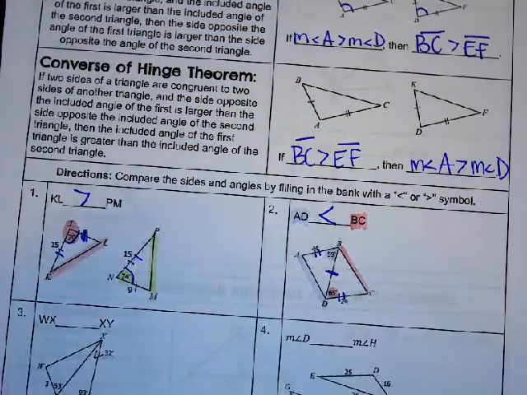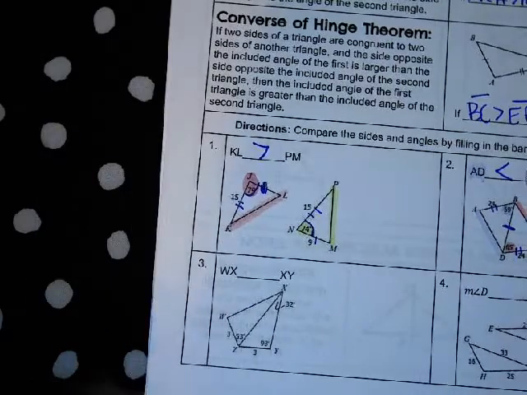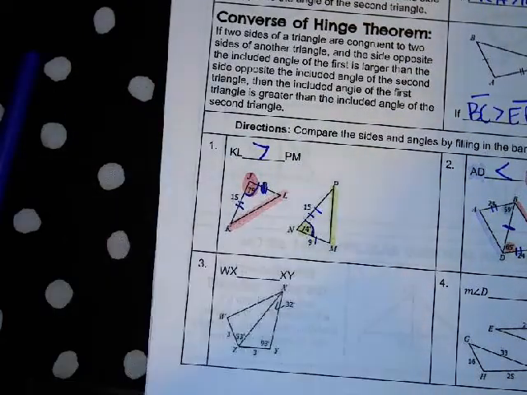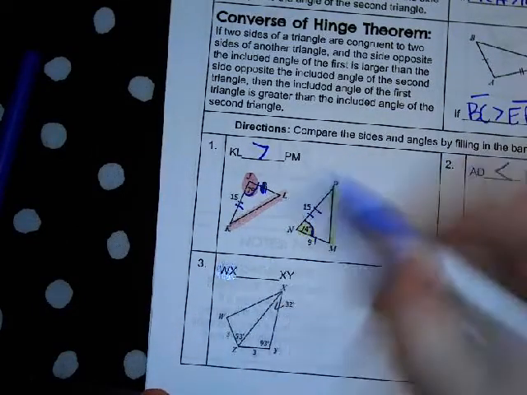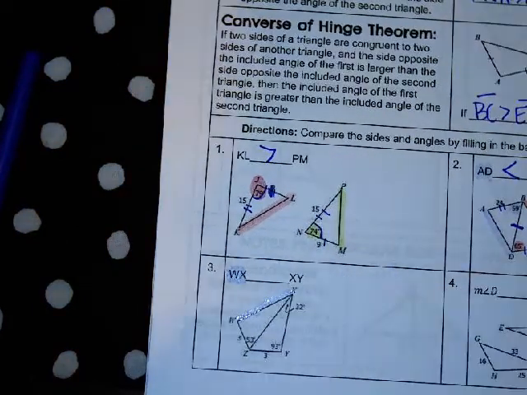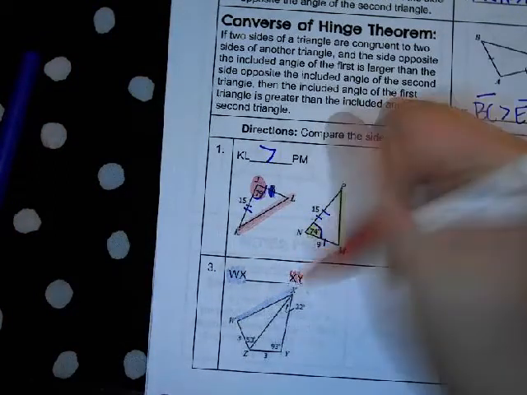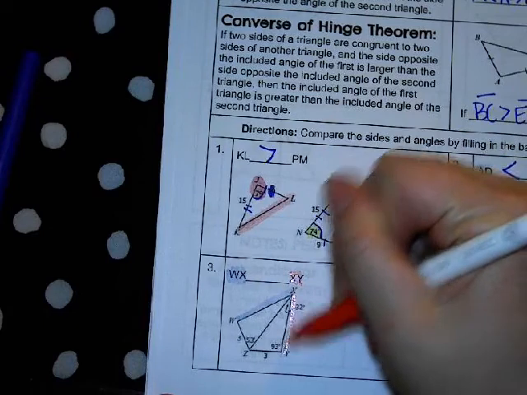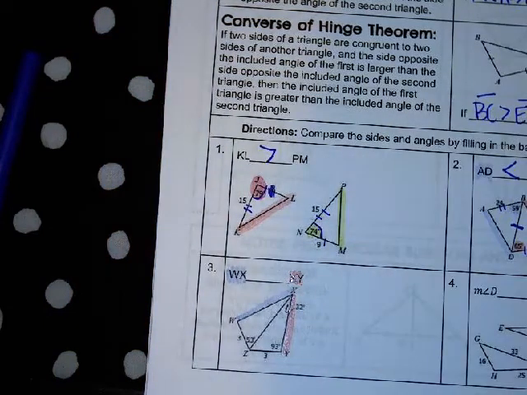If I look at number 3, it's really similar to number 2, but I have a problem. So before we get into the problem, let's just label it like we just did. WX can be blue this time. There's WX. And XY is going to be red this time. There's XY. Now, if I'm looking at my sides, the two that are labeled, they're both 3s.